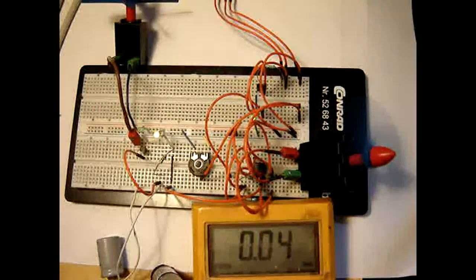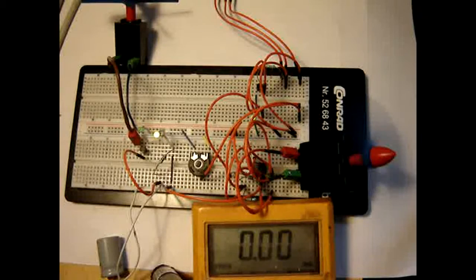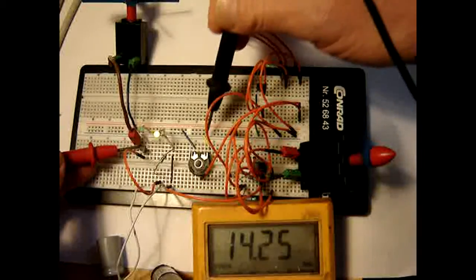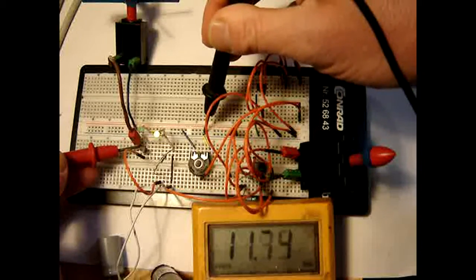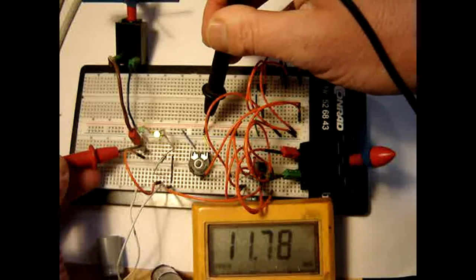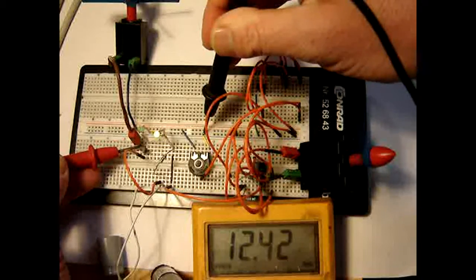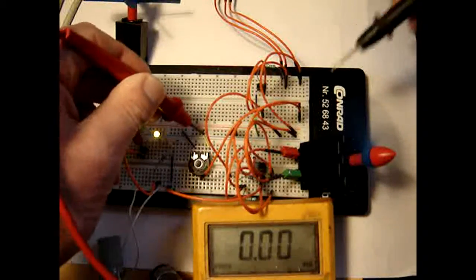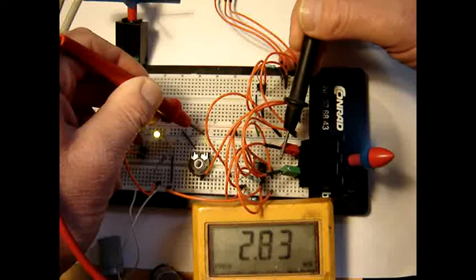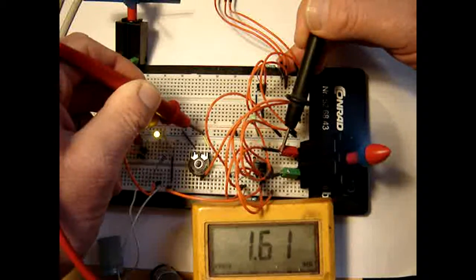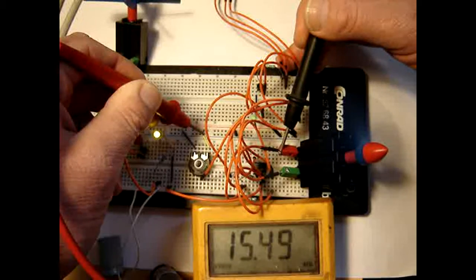So let me change back to, no, I'm not going back to 100, I'm going to 50. So now this value is not much higher there, around 12. So what is it here? 15.